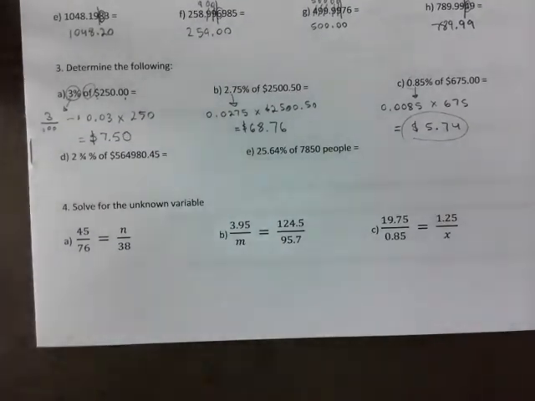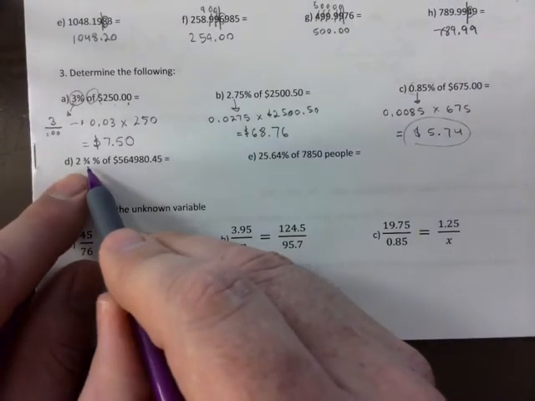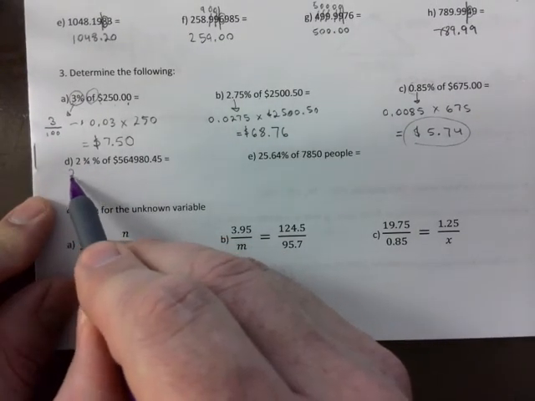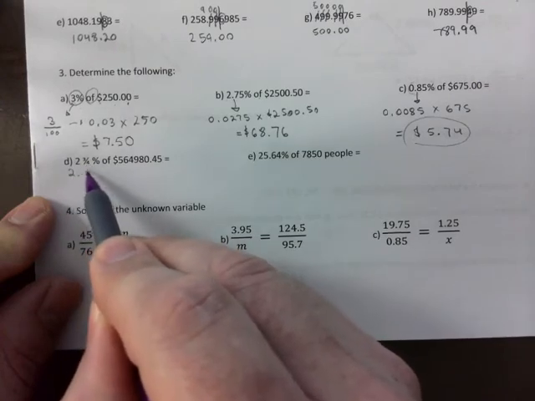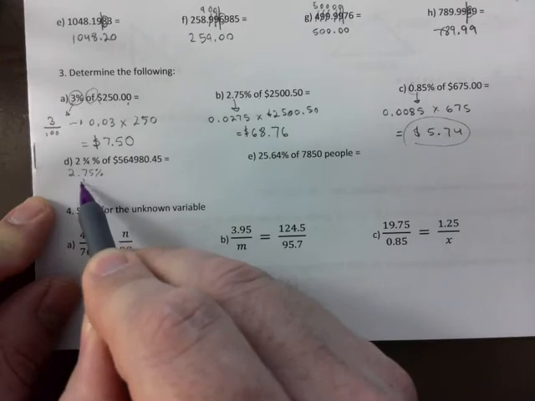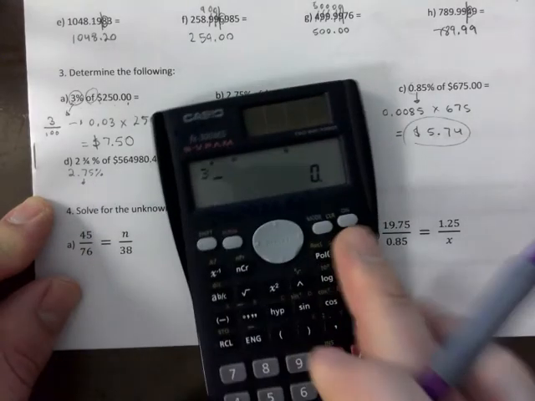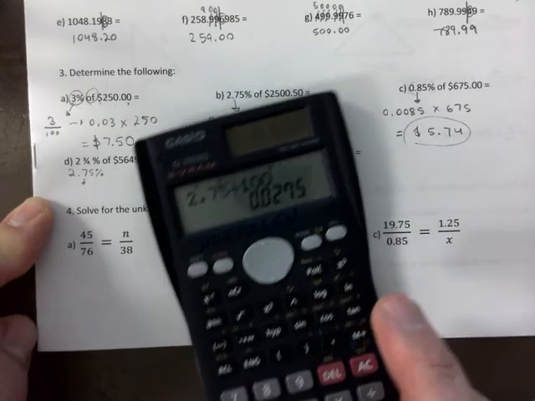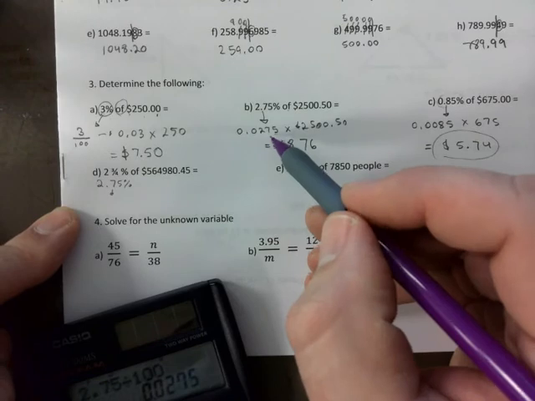And you keep going. It's like, oh my goodness, Mr. Erickson, you throw in a fraction? Like, what are you doing, right? No problem. 2.75 is 75, right? Percent. And now we can write that as a decimal. 2.75 divided by 100. And that's what that is, which we had up here already.